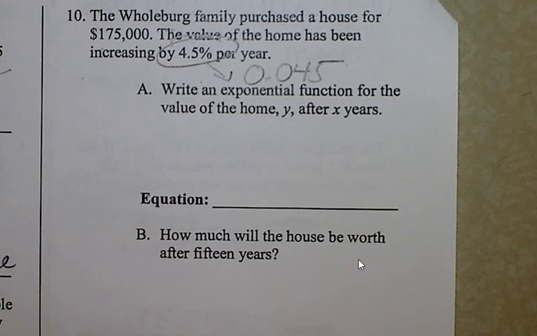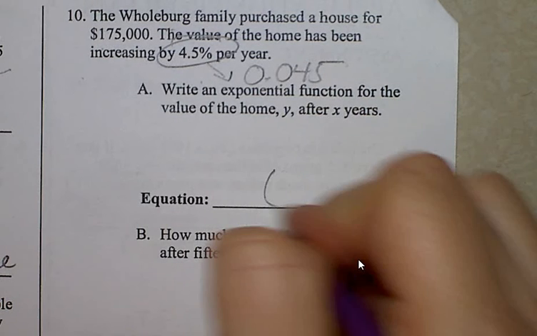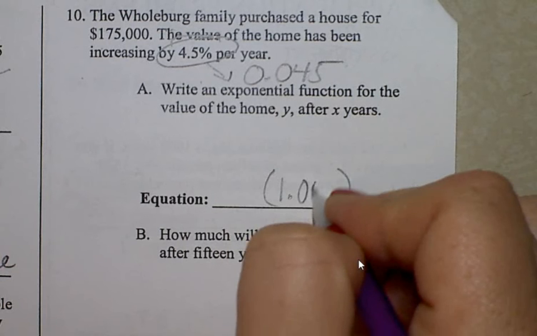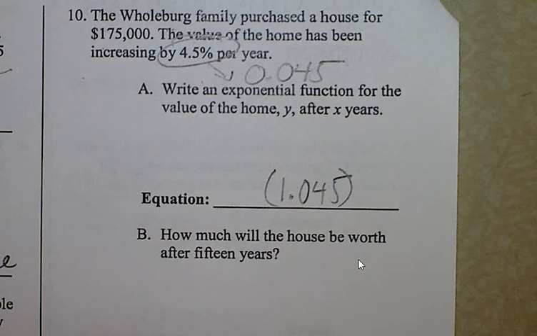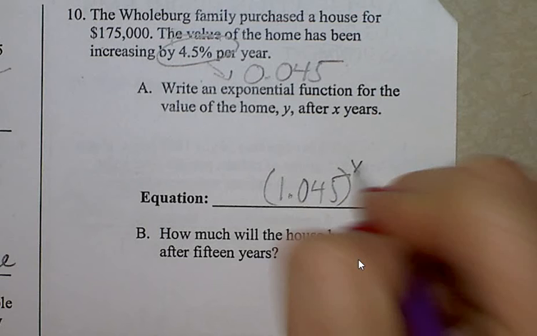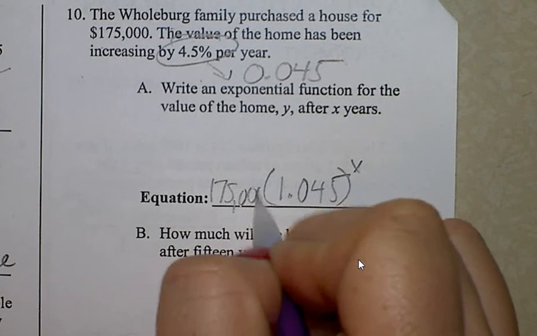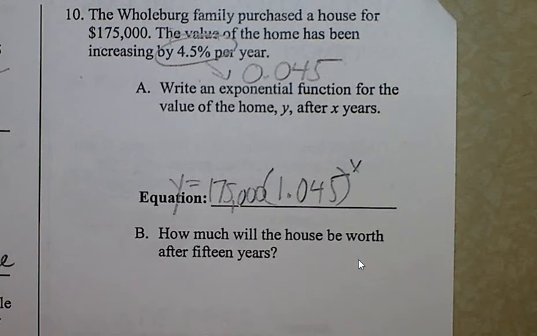Now, the value of the home before it increases or decreases, we consider it to be 100%. If you're at 100%, if you increase, you're above 100%. If you decrease, you're below 100%. So the rate is 100%, and we're going to increase by 4.5%. The original value of this home is $175,000. And this equation allows us to tell you the value at any year.